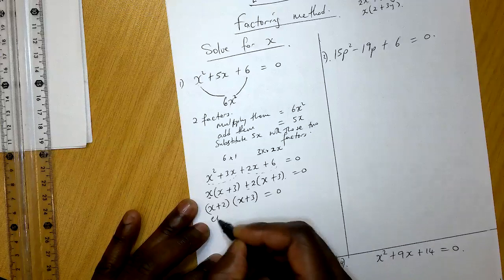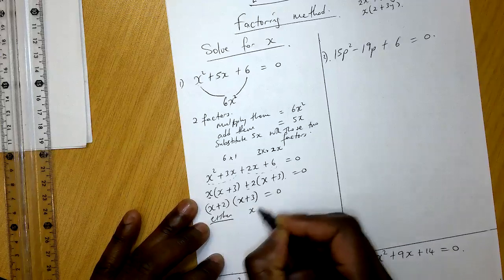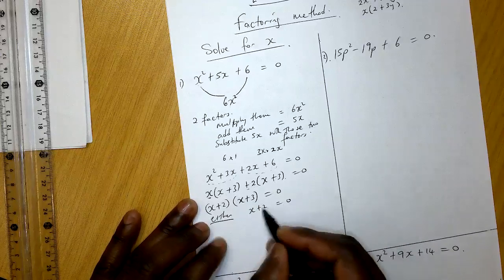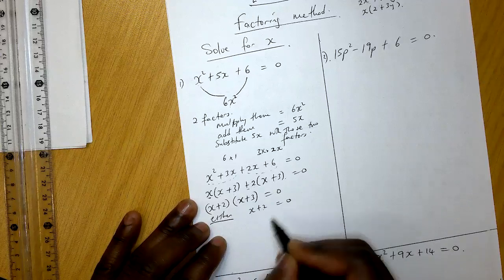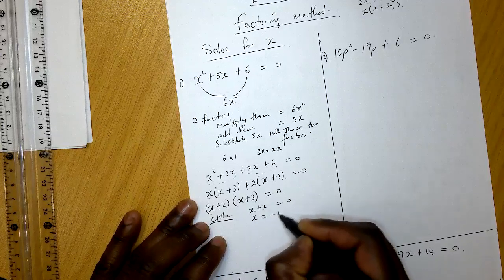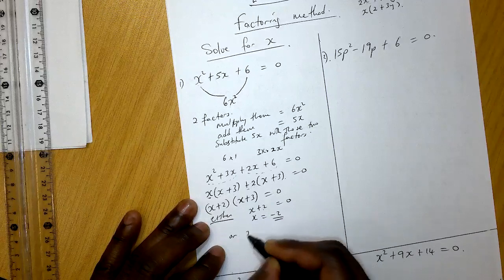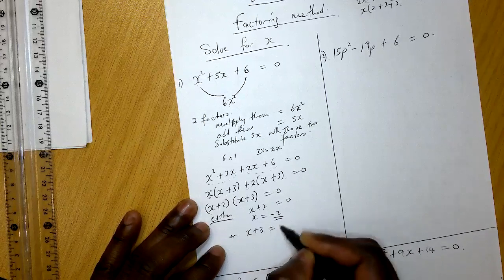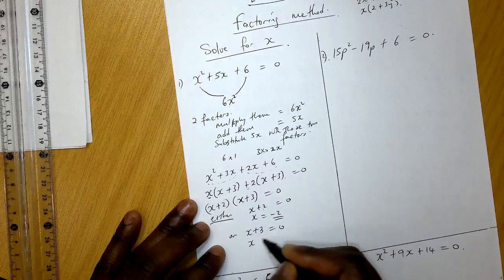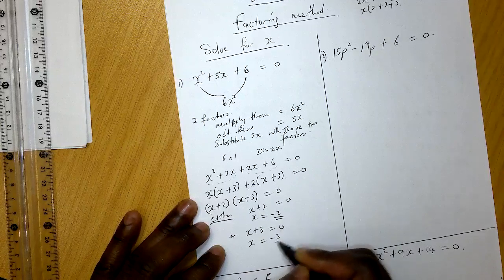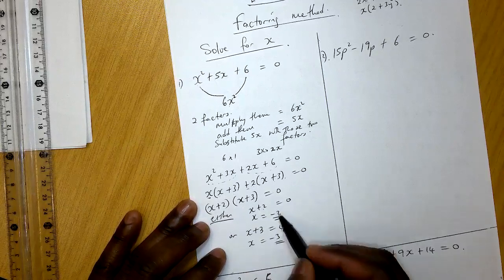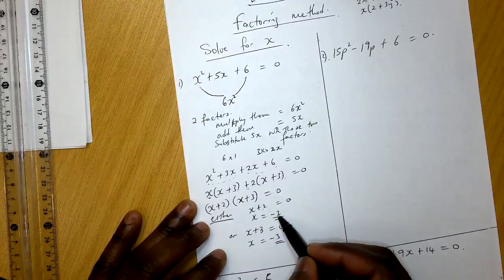So either x plus 2 is equal to 0, then you take 2 that side, and x is equal to negative 2. Or x plus 3 is equal to 0, then you take 3 that side, and x is equal to negative 3. Understand that x is equal to negative 2 or negative 3.